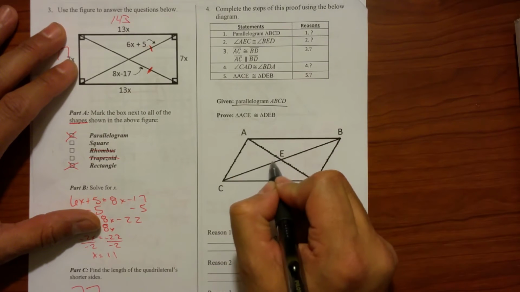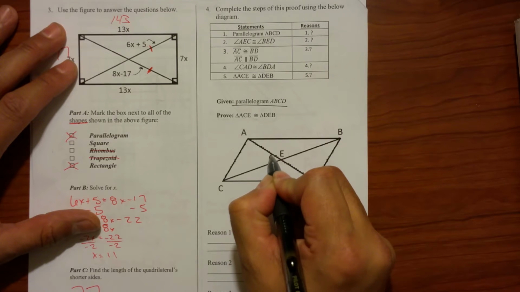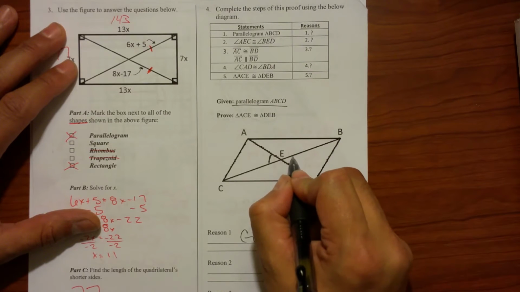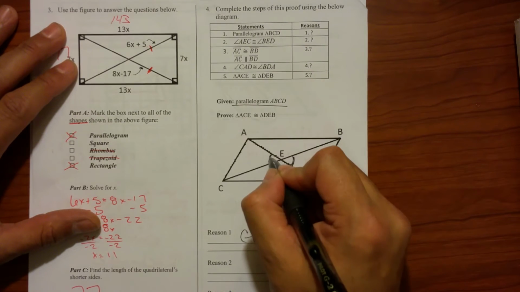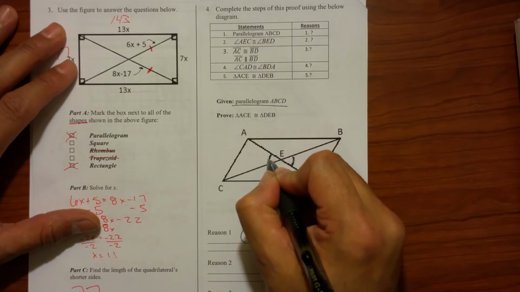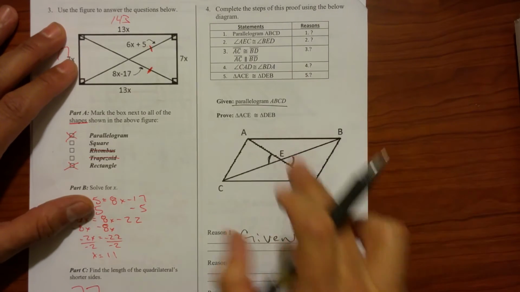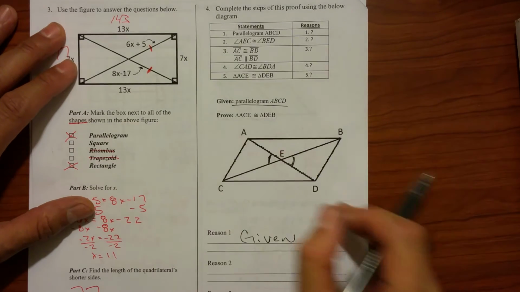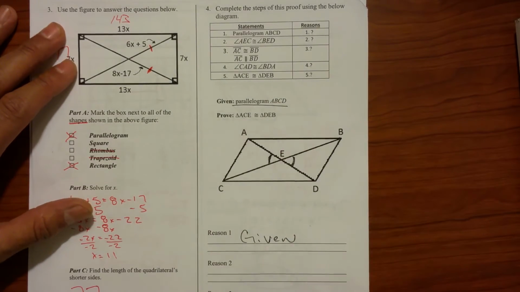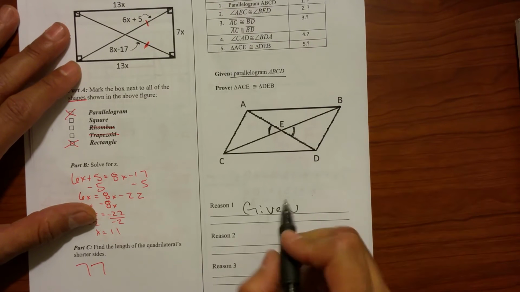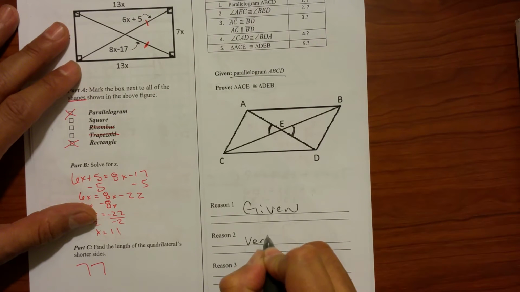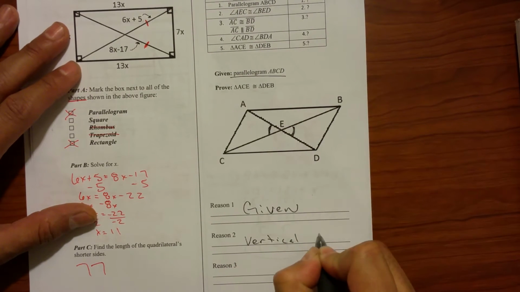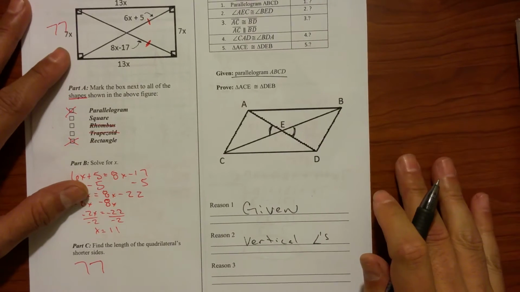So now AEC, this piece right here, is congruent to this piece right here. And I know everyone right now in their head should be saying, hey, those two, opposite sides, those are vertical angles. So reason 2, those are my vertical angles.